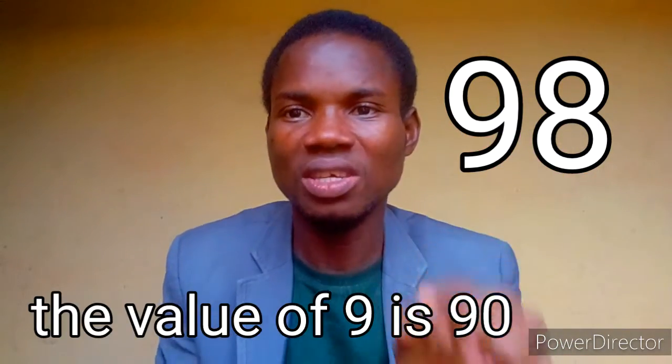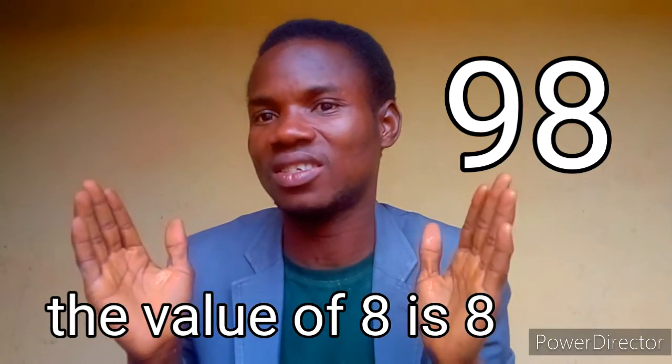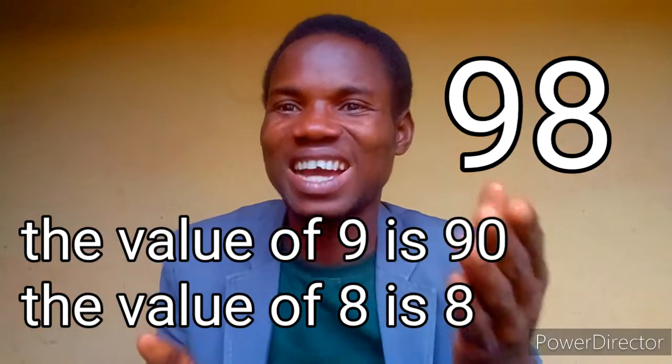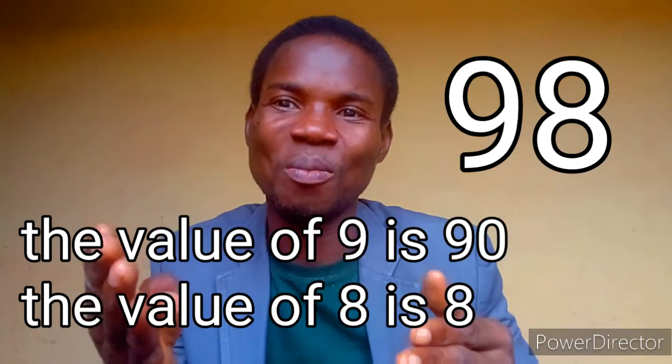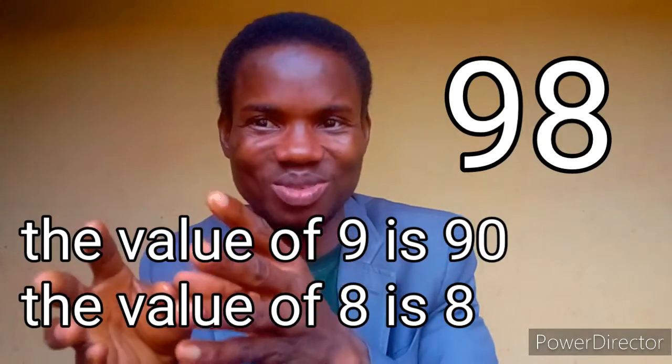When we have 98, for example, the value of 9 will be 90. The value of 8 is just 8, because that 8 is not having any child, but 9 is having a number after it. It means that 9 has given birth to something.